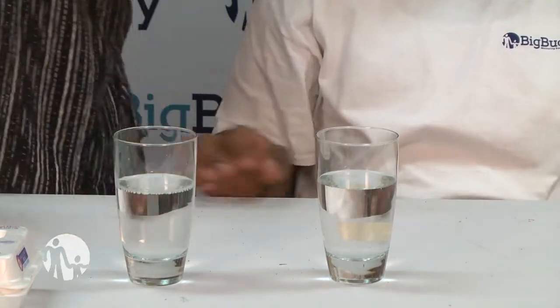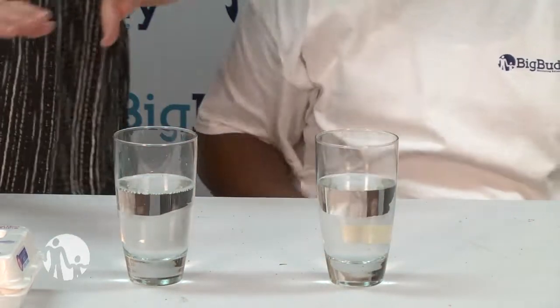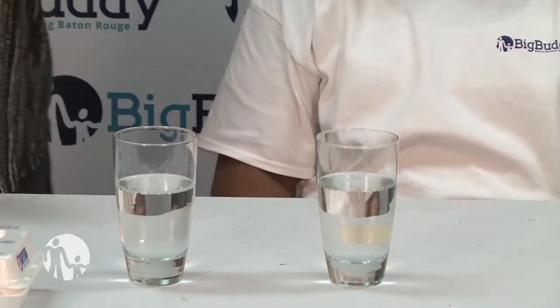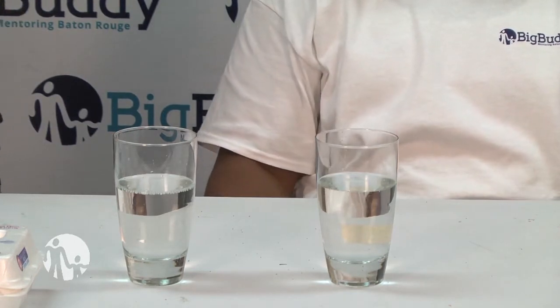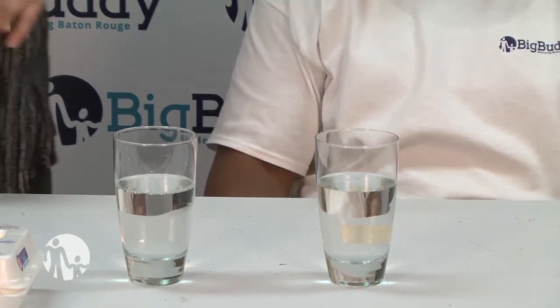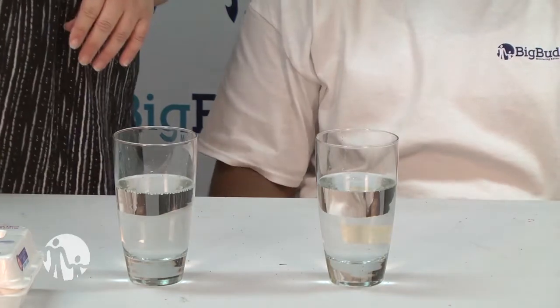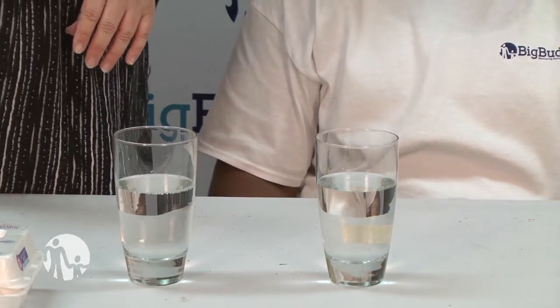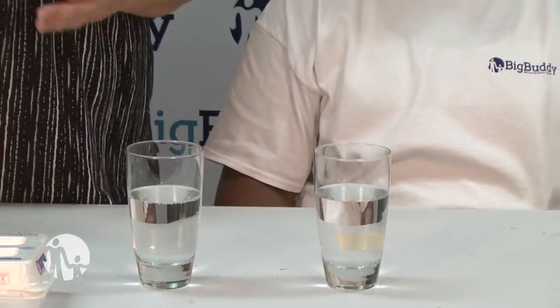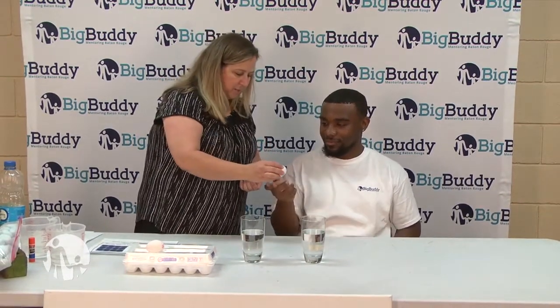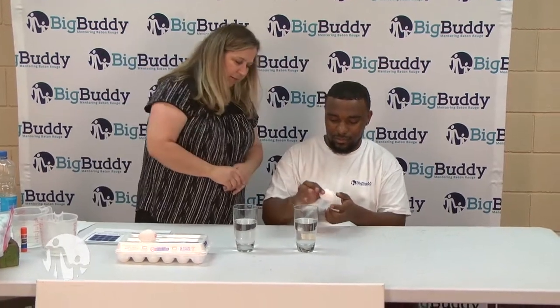Okay, so we have 2 glasses of water. If the water is identical, do they have the same amount of density? Yes. All right, so we want to find out if this egg is more dense than the water or less dense. If it's more dense, what's going to happen to it? It's going to sink to the bottom. If it's less dense, what will happen to it? It will float. All right, put it in very gently, and let's see what happens.